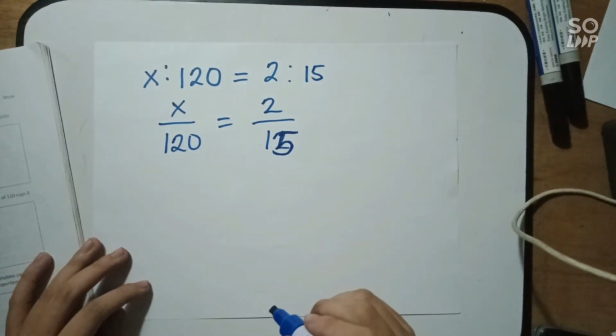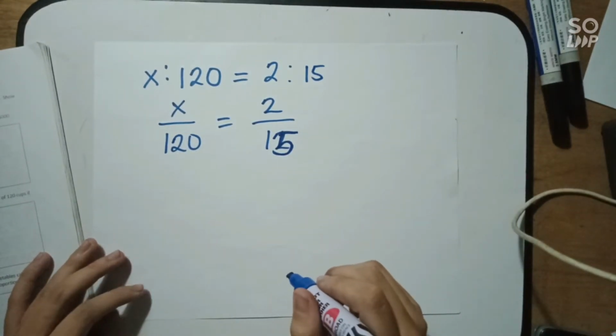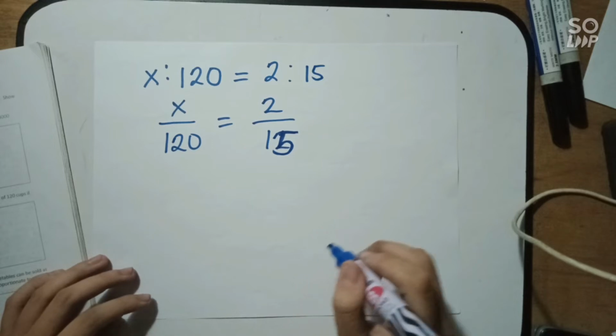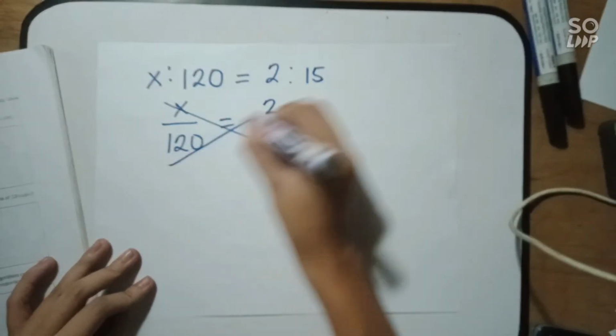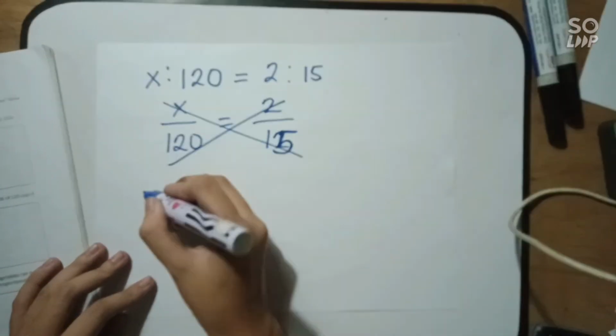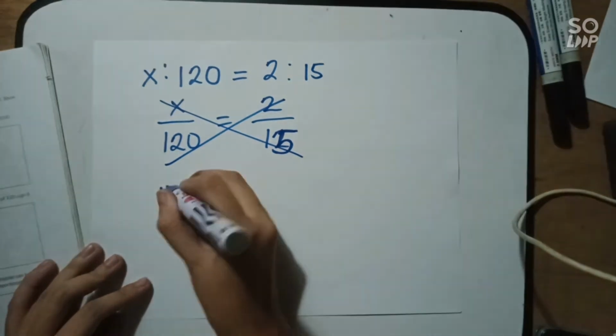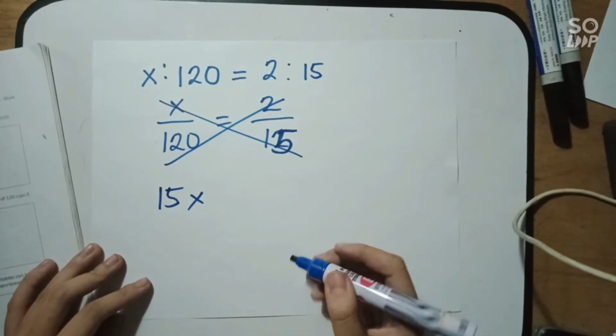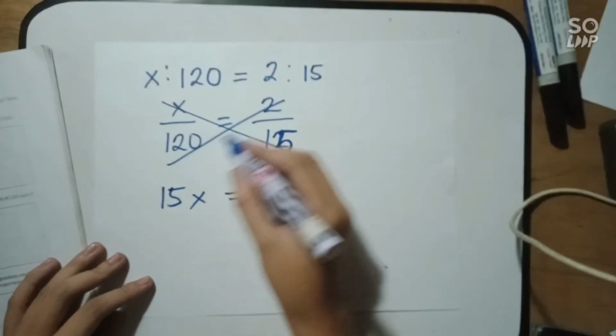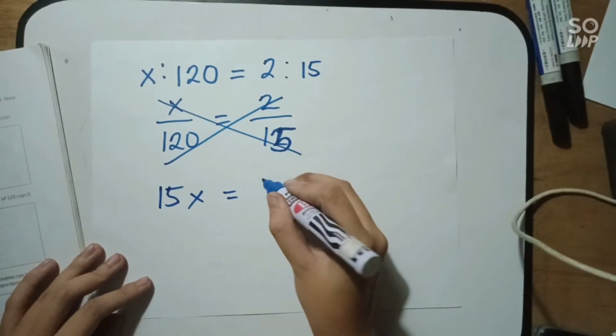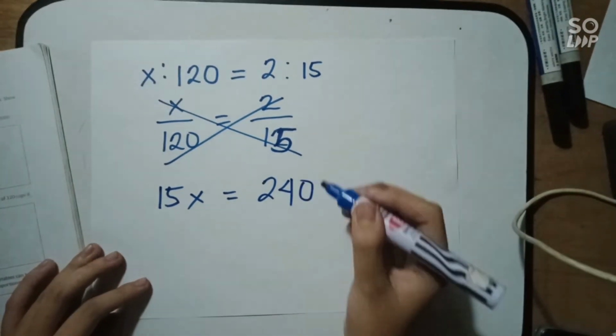So the next step that we're going to do here is to cross multiply. X times 15 is equal to 15x, equals 120 times 2, which is 240.